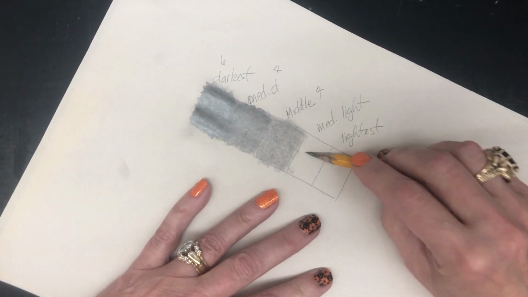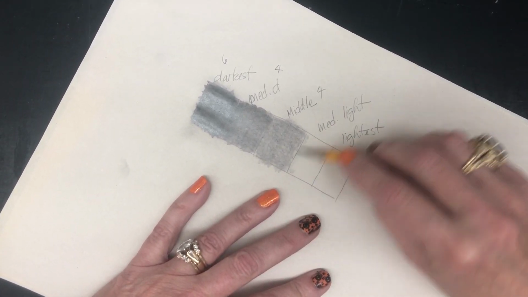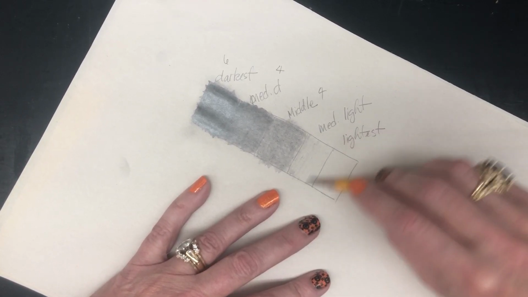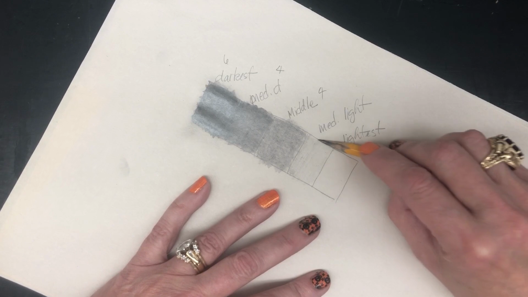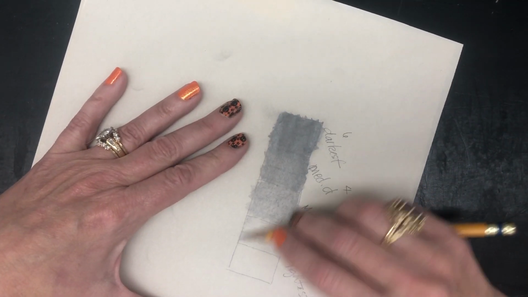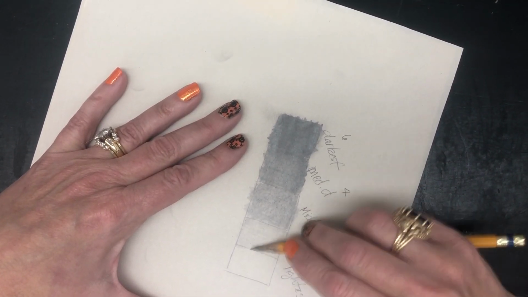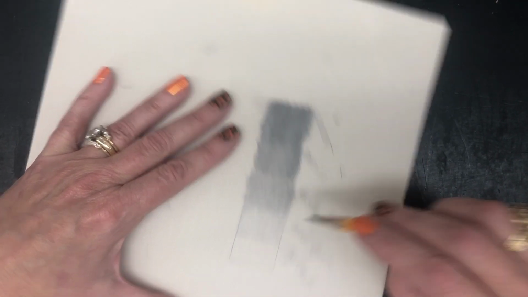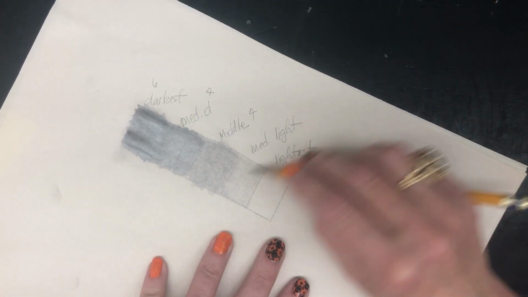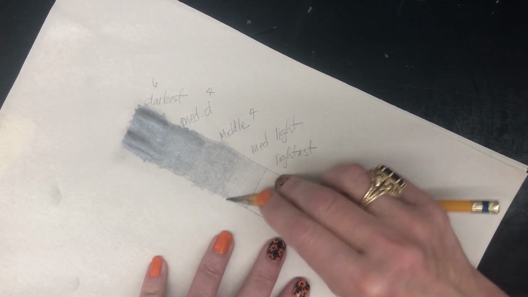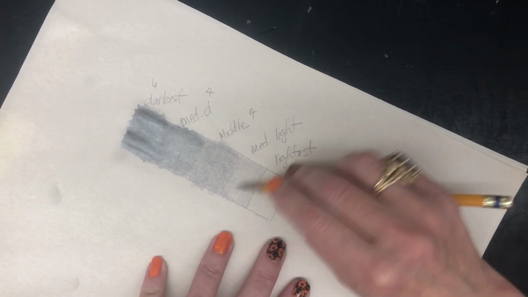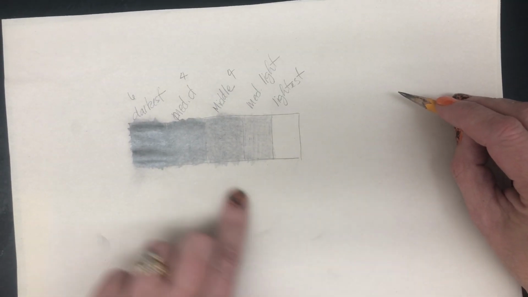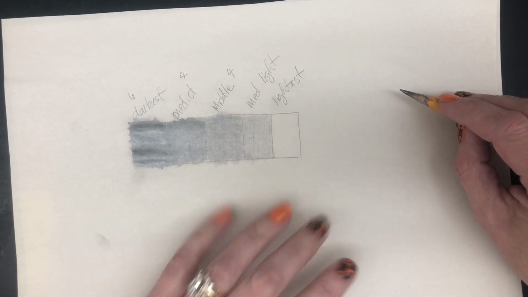Okay, medium light, I want to stop before I get that dark. Use your observation, use your eyeballs. Our studio habit. Okay, I'm going to stop there because if I go any further, it's going to end up the same as that one.